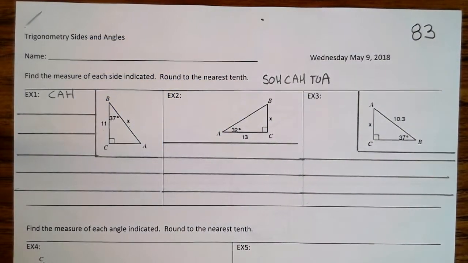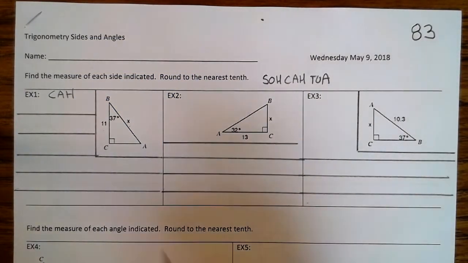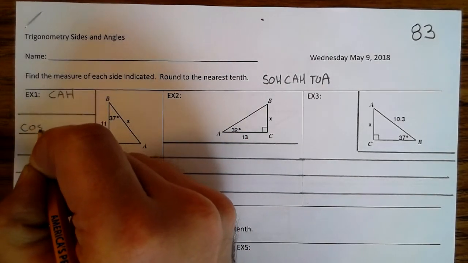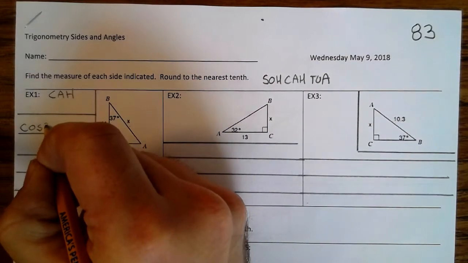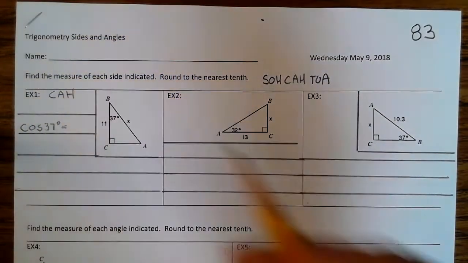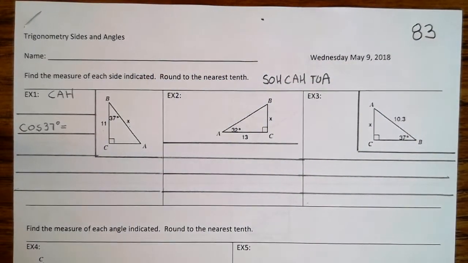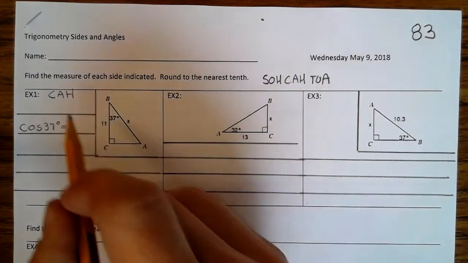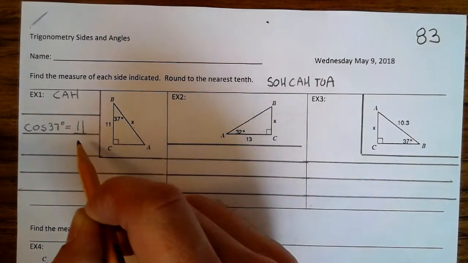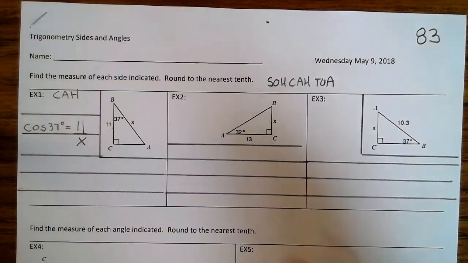Okay. So that means cosine of 37 degrees is equal to the adjacent, which is 11, divided by the hypotenuse, which is x.